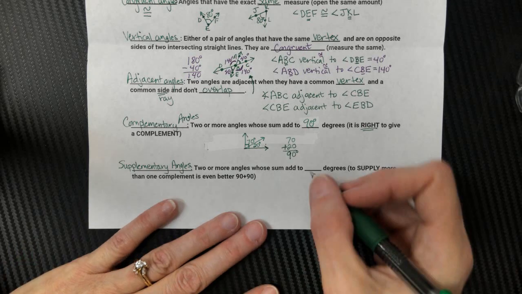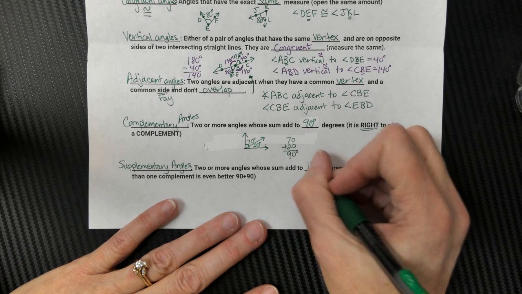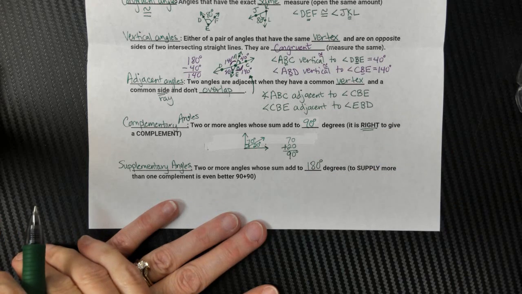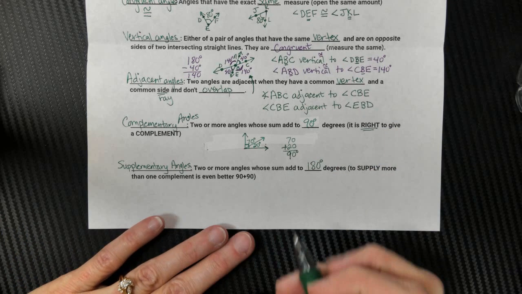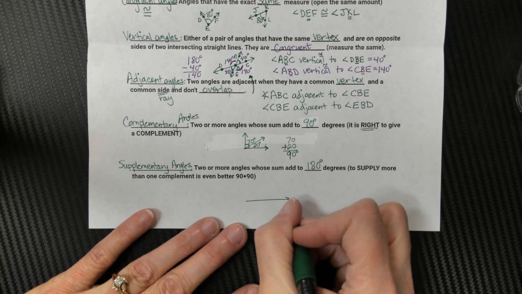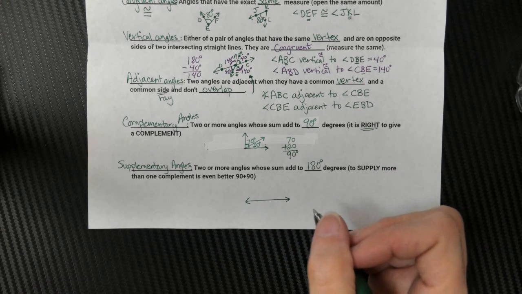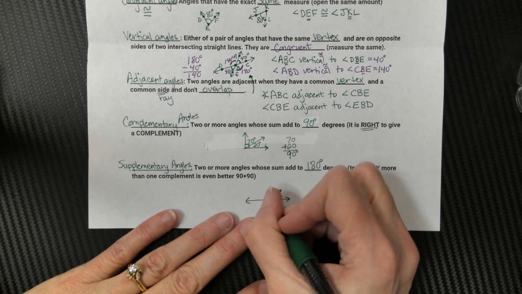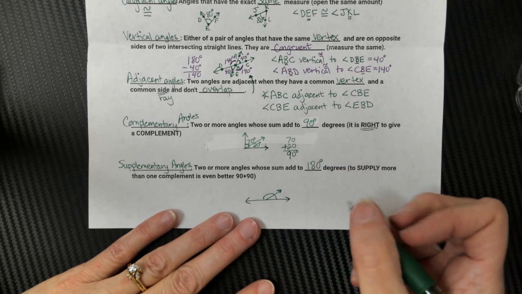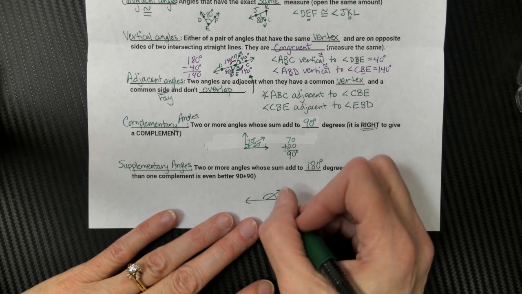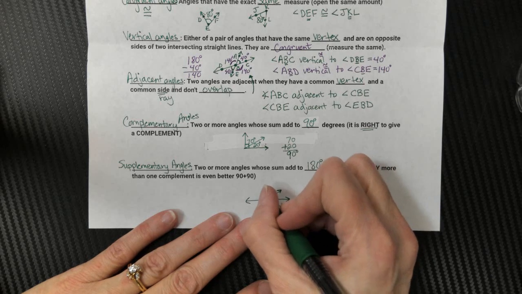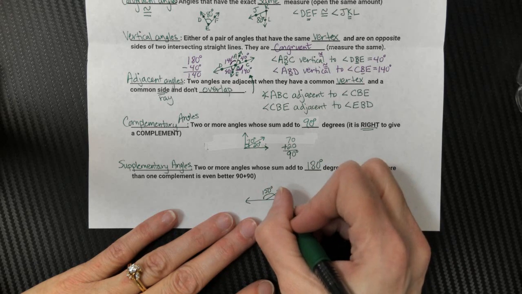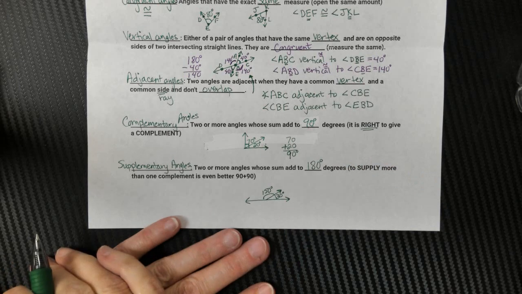Supplementary angles, those are two angles whose sum adds up to 180 degrees. And to supply more than one complement is even better. Sorry about that, but supplementary angles is when you have two angles, let's go back to it, that add up to 180 degrees. And that is what we call supplementary. So if this angle here was 150, I just made that up earlier, I'll still use it, and this one's 30 degrees, then those are supplementary angles.